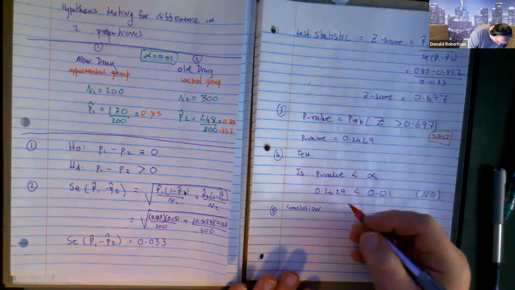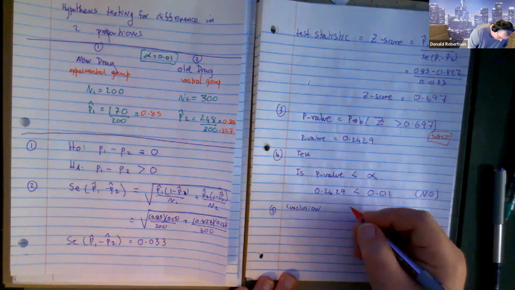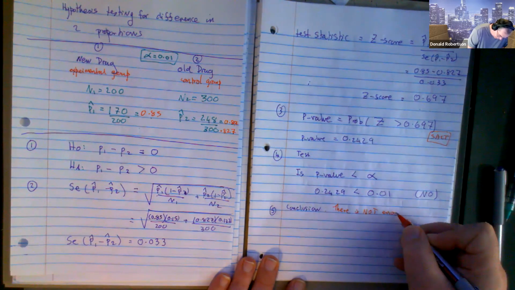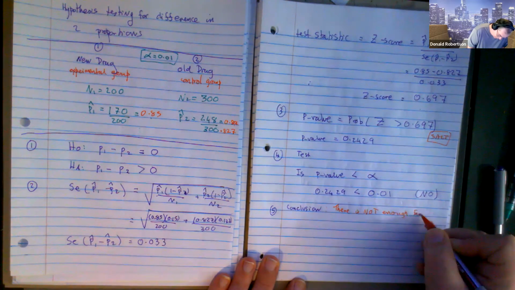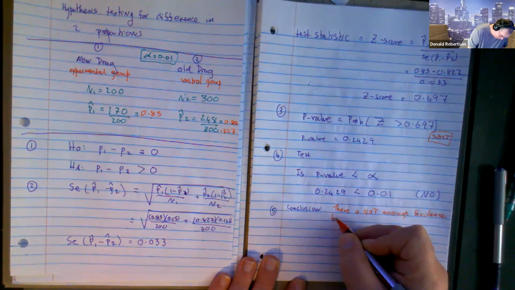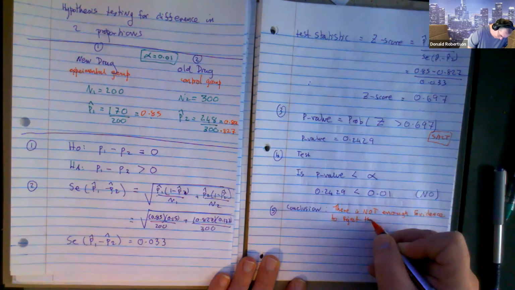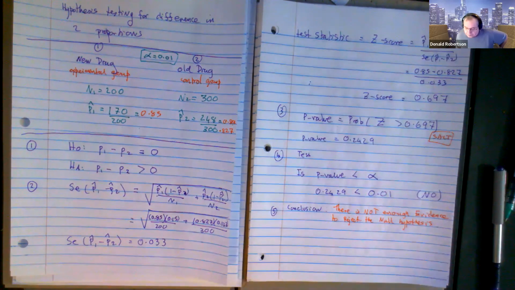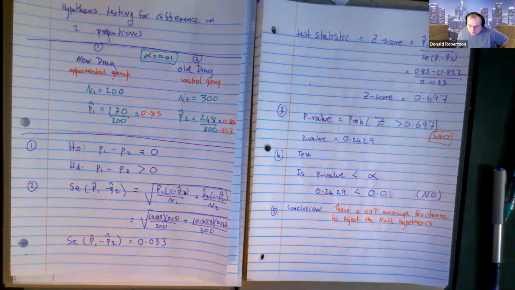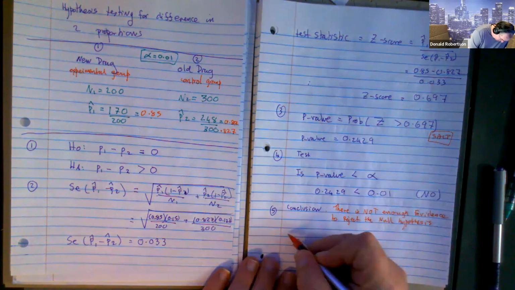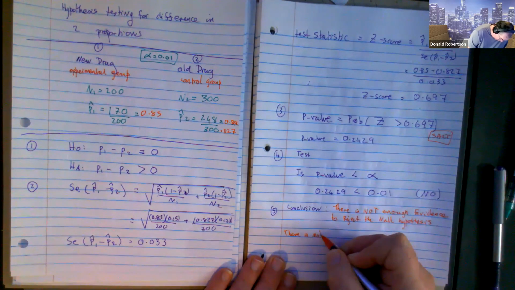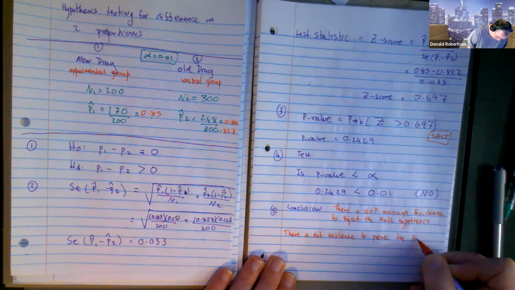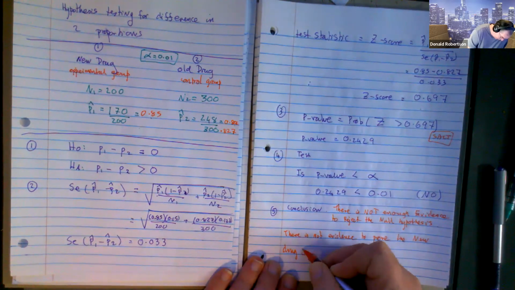The typical way you would write down a conclusion, the lawyer version would be, there is not enough evidence to reject the null. That's really the only version of that conclusion. In English, you might say, there is not enough evidence to prove the new drug is better than the old.